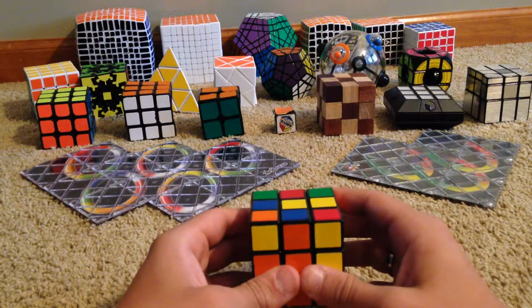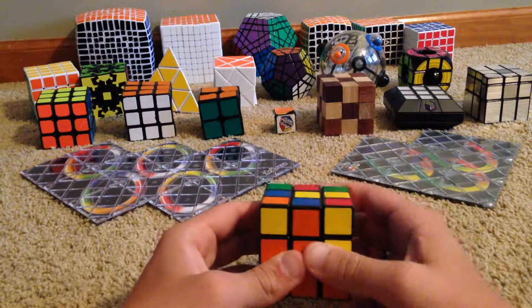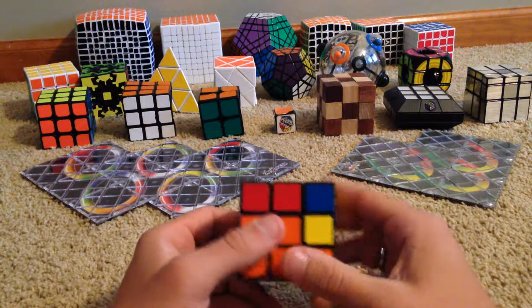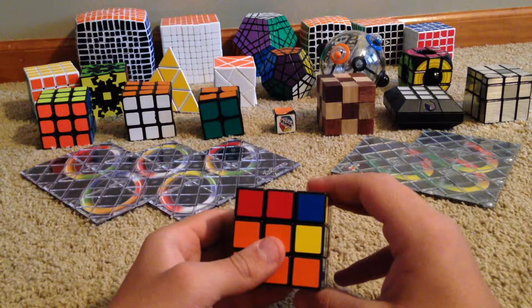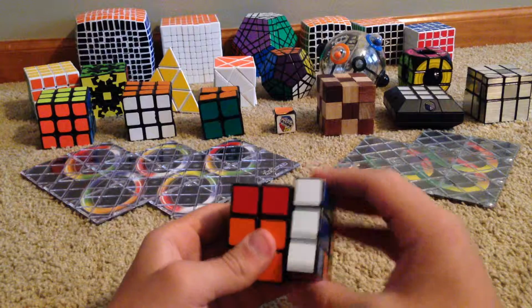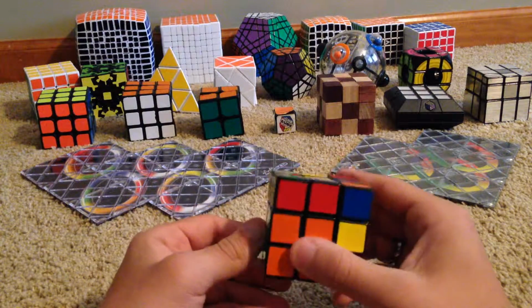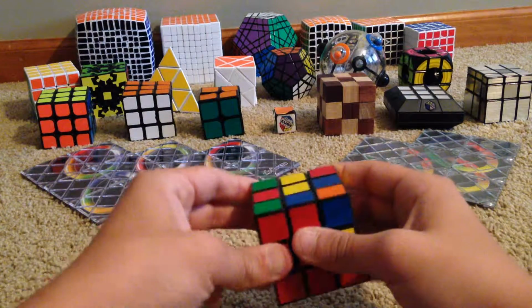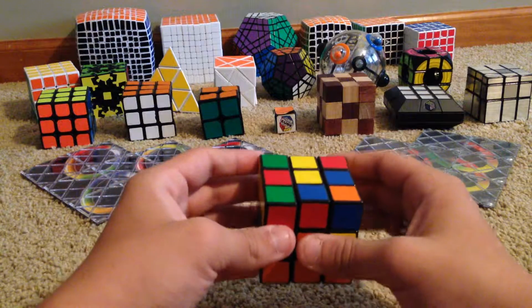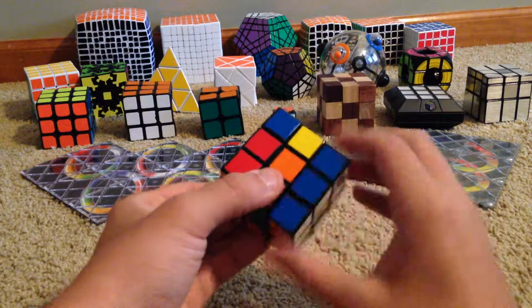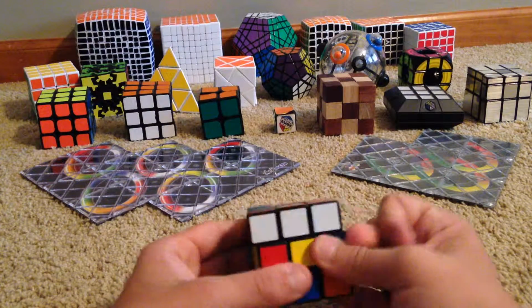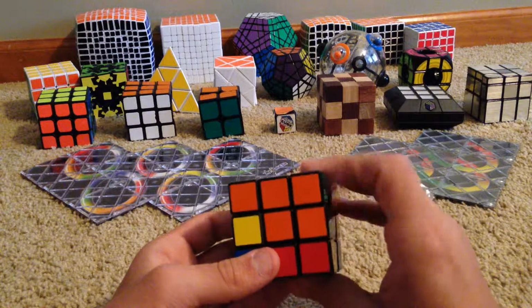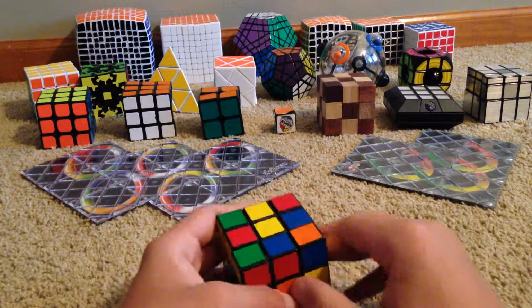When it says U or up, I mean turning the up face clockwise. So doing this with the yellow face. When I say R or right, I'm turning the right face clockwise, like so. When I say left or L, left clockwise. D or down is the down face clockwise, or the bottom face clockwise. B, or back, is for the back face clockwise, and F is turning the front face clockwise. I guess you could have guessed that.